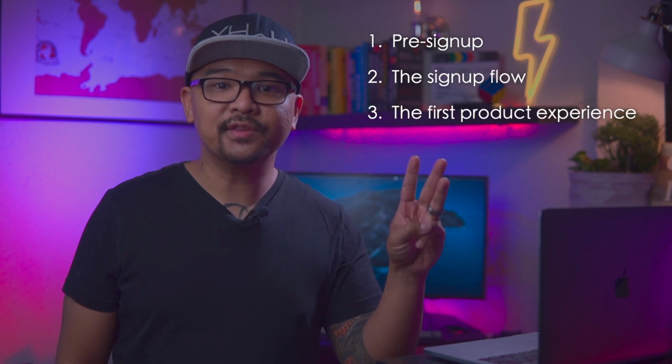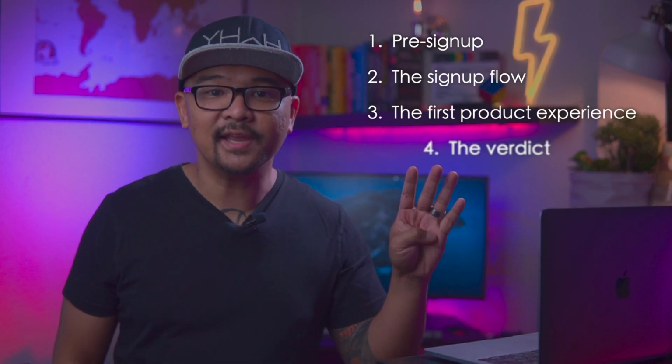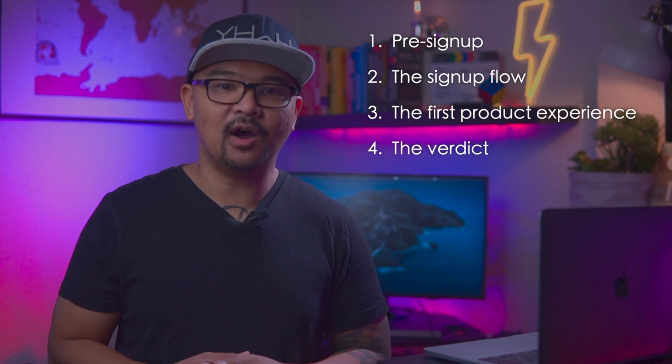In this onboarding teardown, we'll be taking a look at four main things. First is the pre-signup, second, the sign-up flow, third, the first product experience, and finally, I'll be giving out a verdict about this onboarding experience. Just to give you a heads up, the Userlist onboarding experience is going to be good. What else would you expect from a strong team behind the product? Jane Portman, a UX wizard, Claire Solentrup, a marketing expert, and Benedict Dickey, a coding machine.